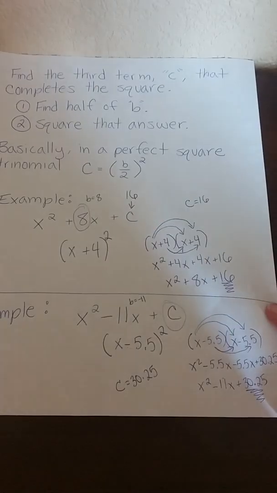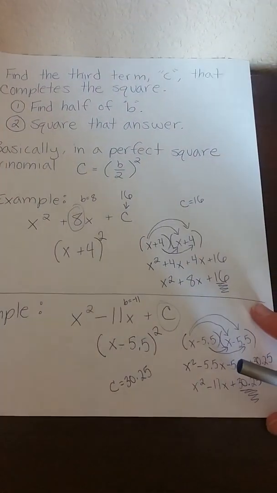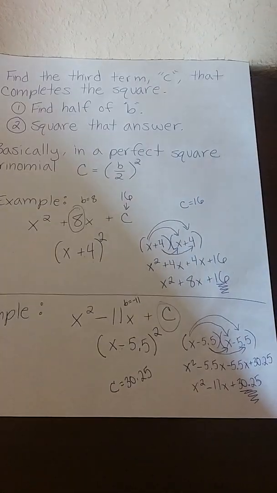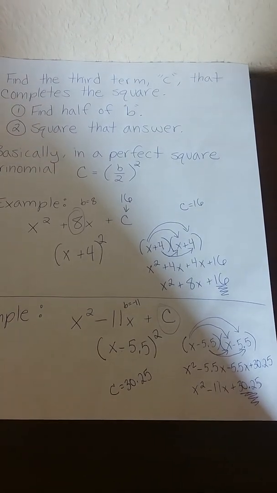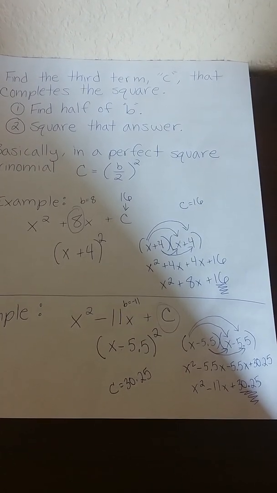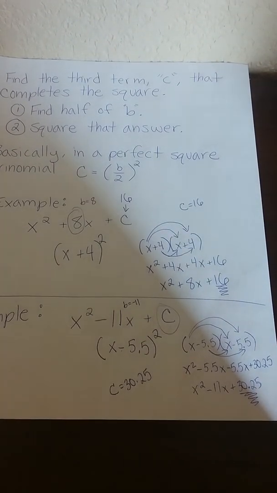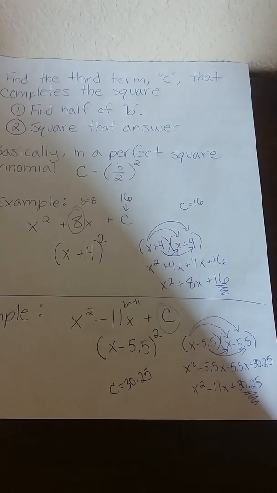This is the first step of completing the square, figuring out what must c be. Tomorrow and the next day, we're going to talk about using this technique to actually solve quadratic equations. But for tonight, you're just looking for what is c.